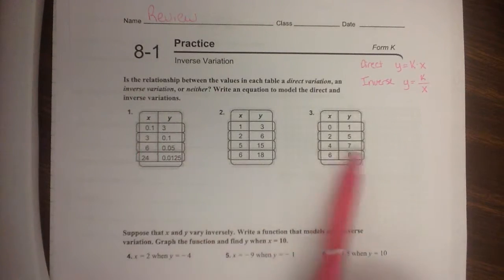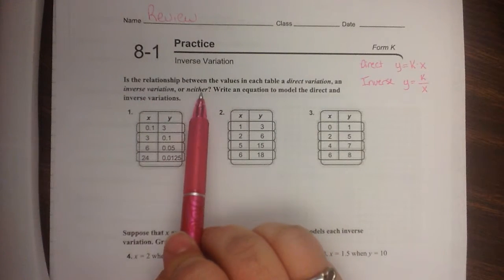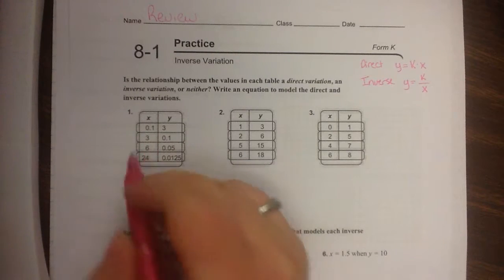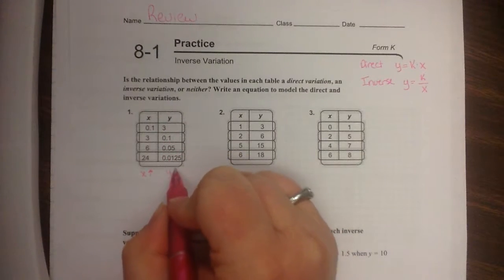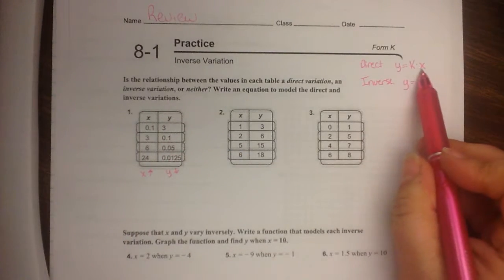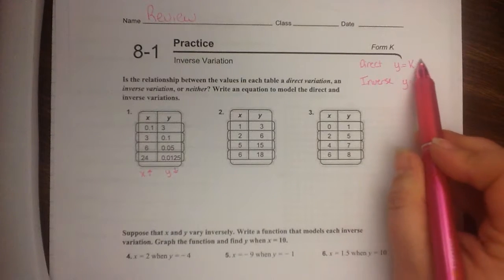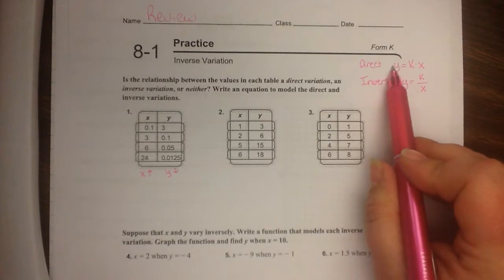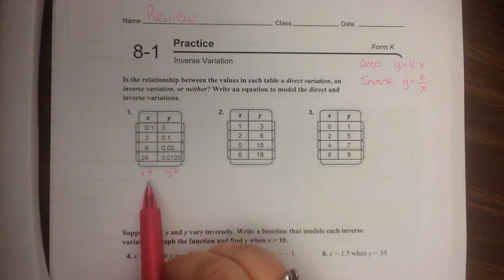So when we encounter an XY chart and it asks us if the relationship is direct or inverse or neither, what we first need to do is look and see what our values are doing. In this one, it looks like my X values are increasing and my Y values are decreasing. If I'm doing multiplication, so let's say this is the number 2, 1 times 2 is 2, and 2 times 2 is 4. So as x got bigger from 1 to 2, y also got bigger from 2 to 4. When you have direct variation, your values will be traveling in the same direction.